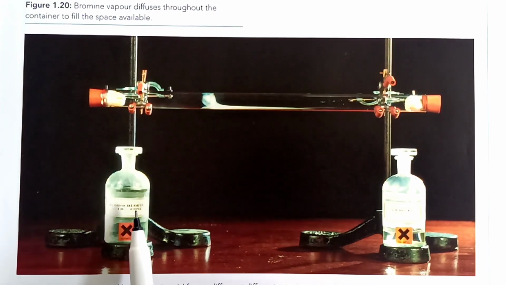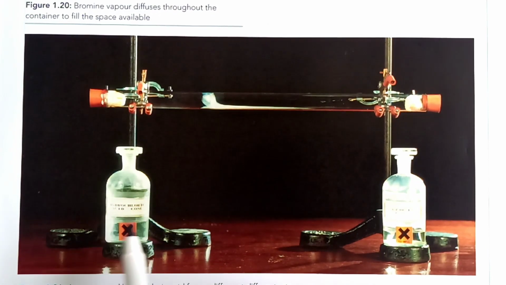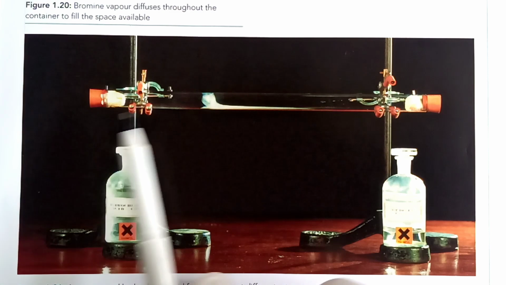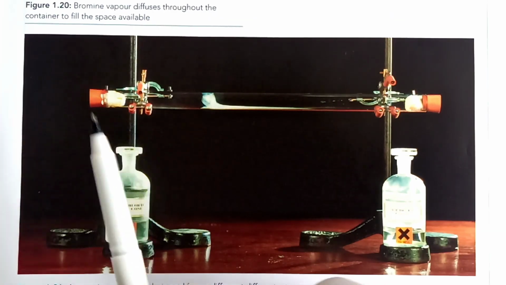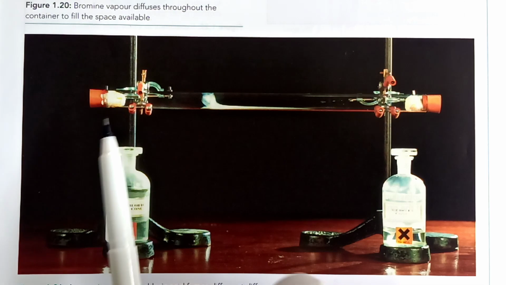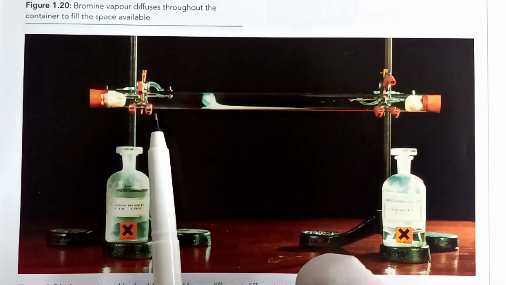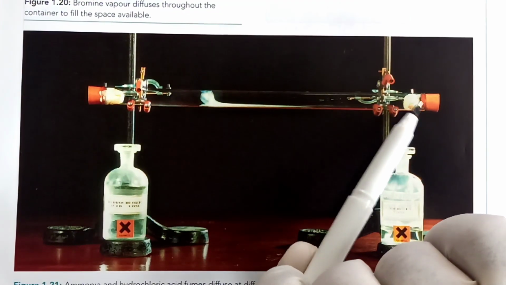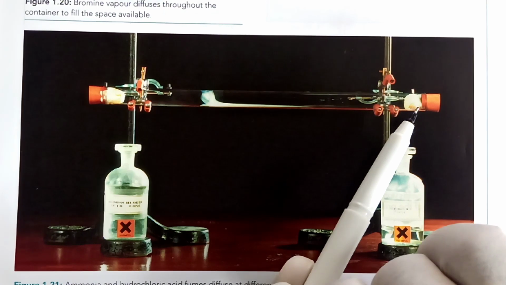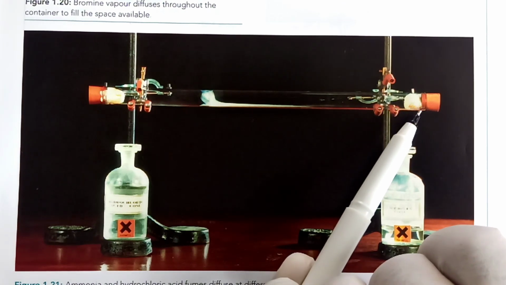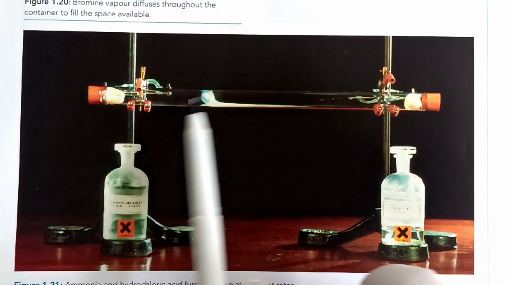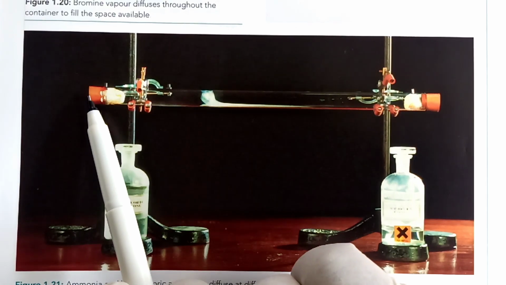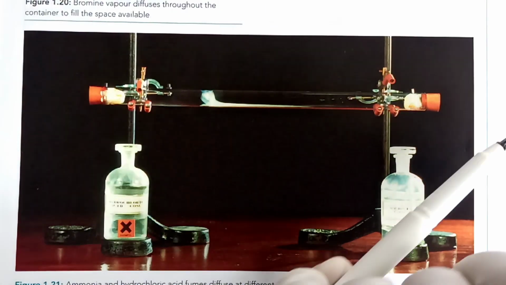This is concentrated hydrochloric acid. So we take a cotton wool. This is a long tube, okay? It is about 50 centimeter, the size of a half meter roll. It is large. The diameter is same as a 1 rupee coin. It is transparent. This is a glass tube. Now we put a rubber band here, a rubber band here.